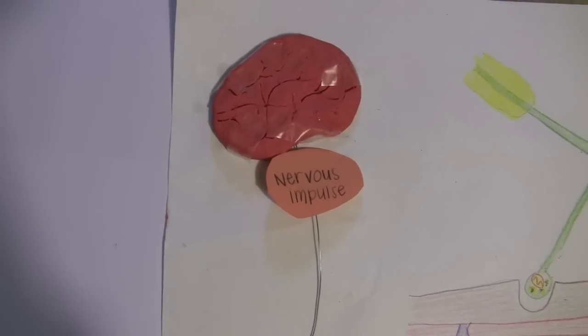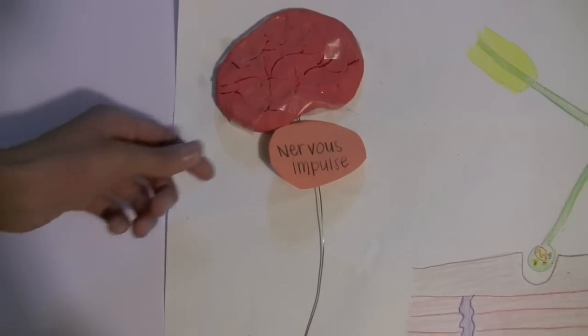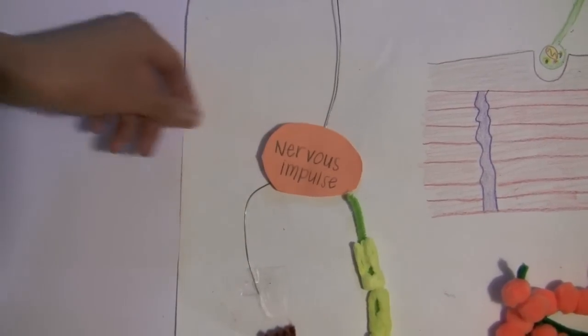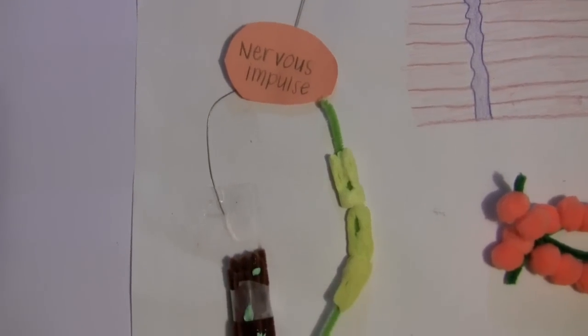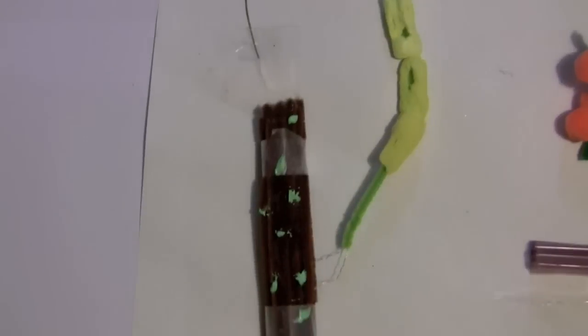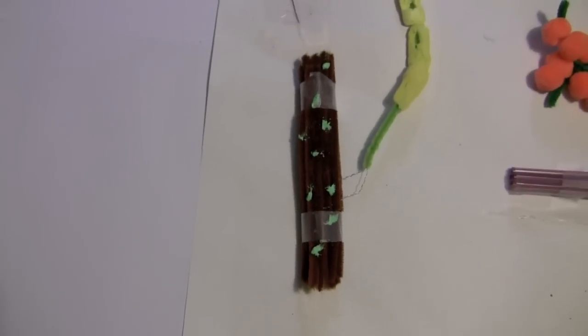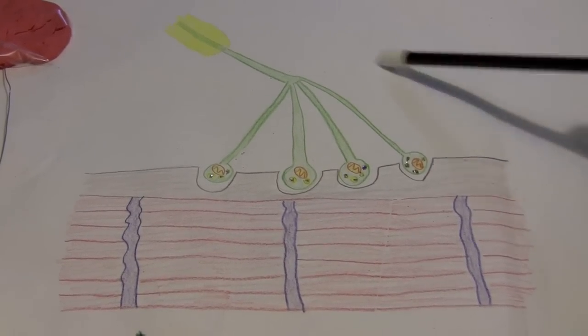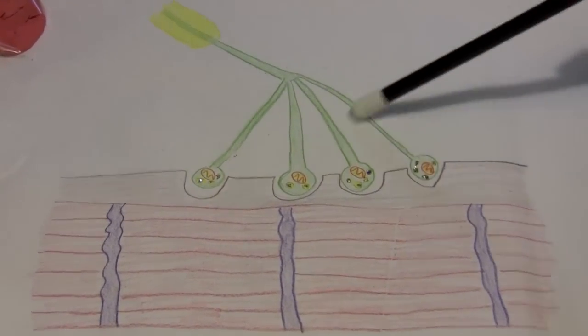So what happens is, the brain sends a nervous impulse down the spinal cord to a motor neuron. The motor neuron sends a signal to the sarcomere, which is a basic unit of muscle contraction. So we shall zoom in to show the attachment point of the motor neuron and the sarcomere.